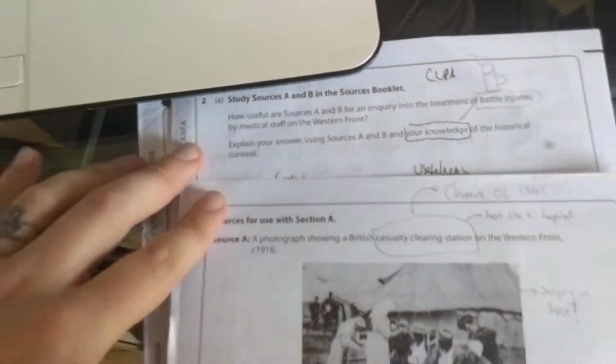So, looking at these two sources here, and I'm just going to close the door because those birds are twittering outside and it's extremely irritating. So now my cat can remain outside there.